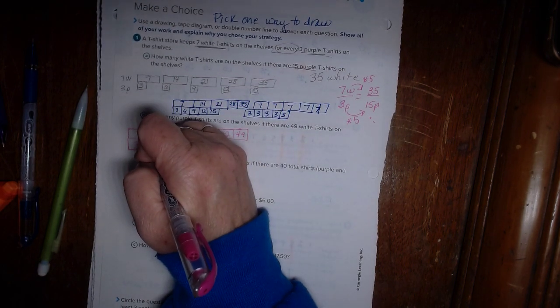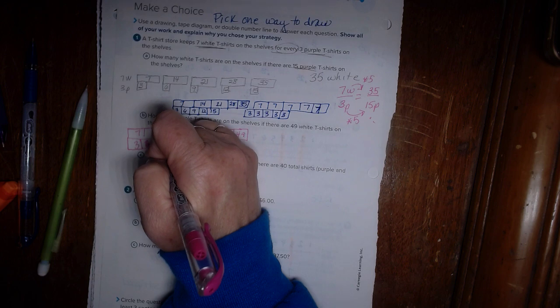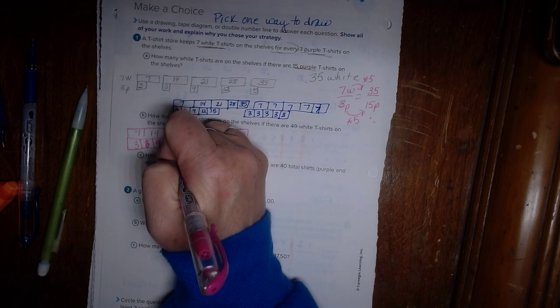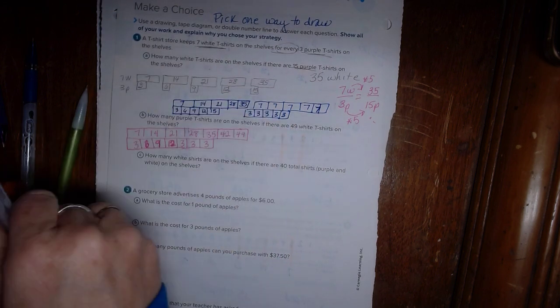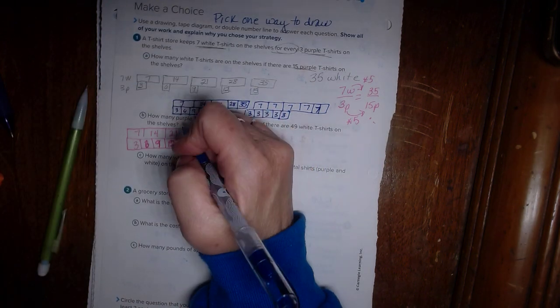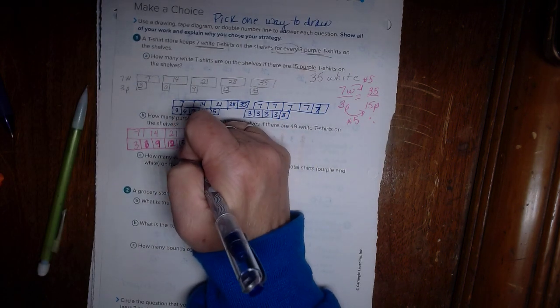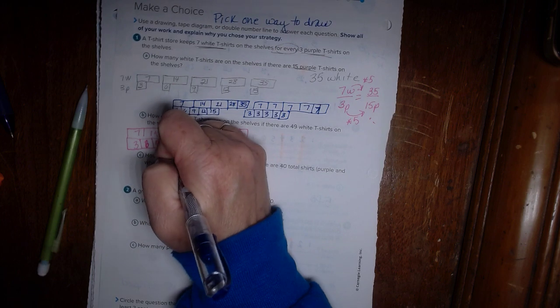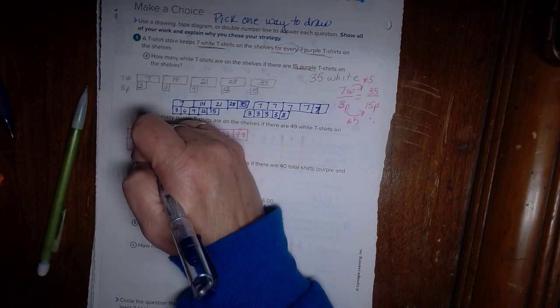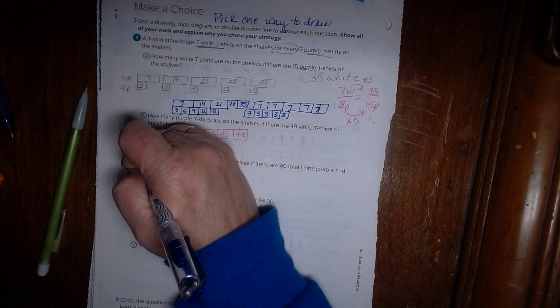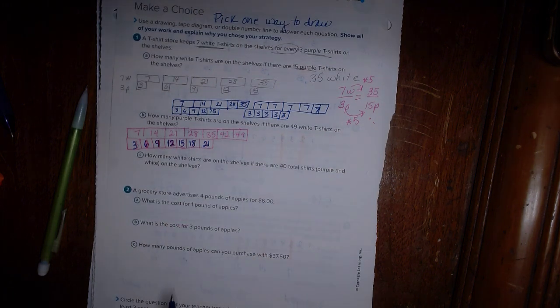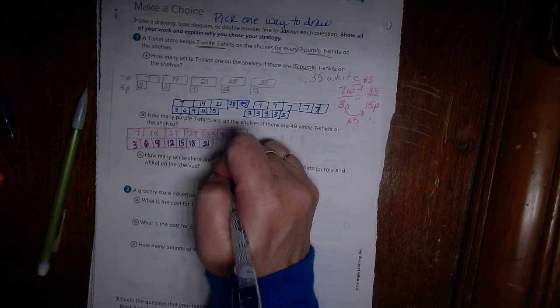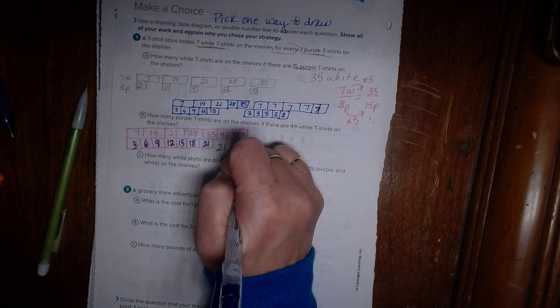3, 6, 9, 12. I better change that to a different color. 15, 18, 21. Say I went through and was just putting 3s in there, which is okay too. I would just have to multiply it at the end. So if there's 49 white, there should be 21 purple.